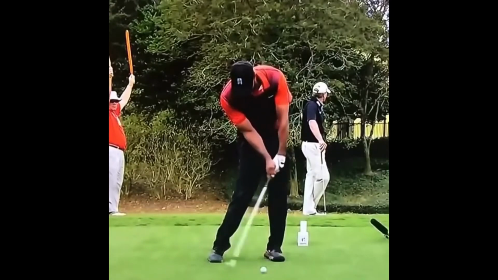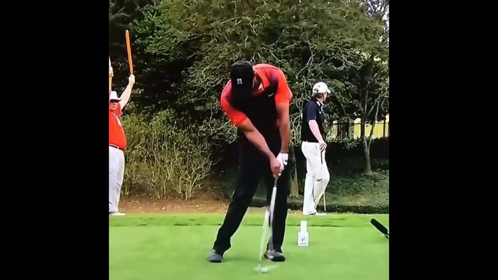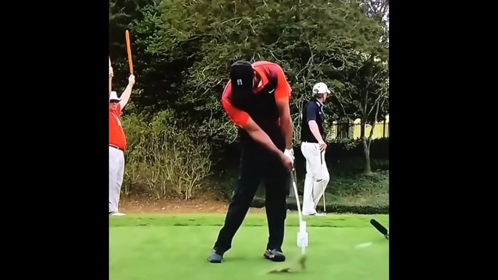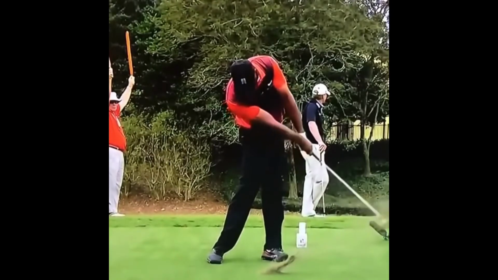Okay, so I'll go through that again. So it's hitting it on the downward part. You can see the shaft positions forward. So it goes ball first contact, then divot. That's going to give us that very crisp, solid strike.